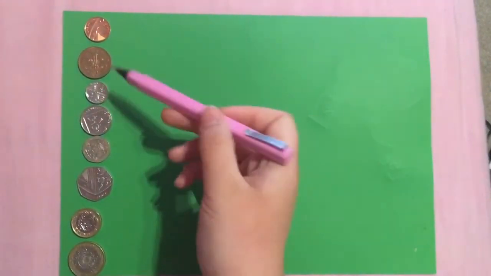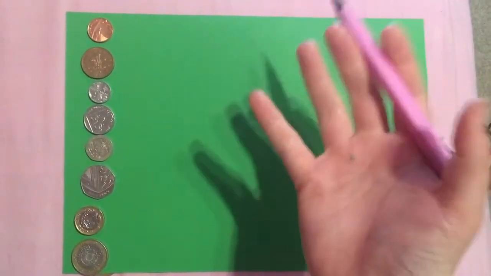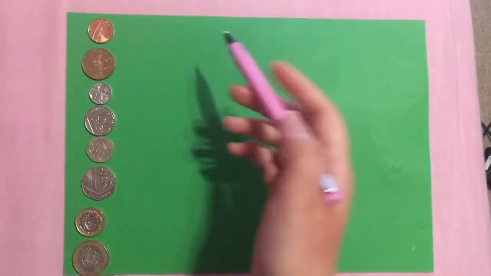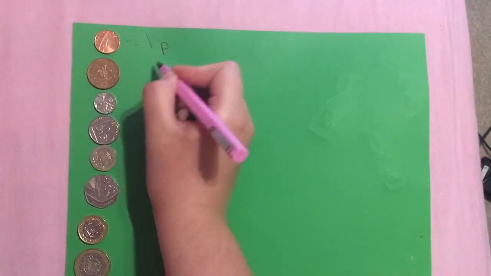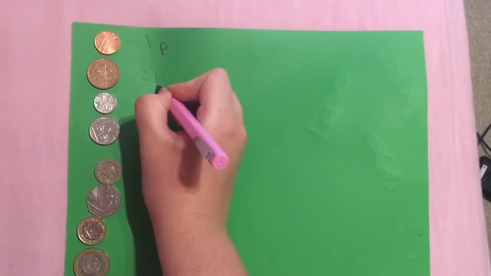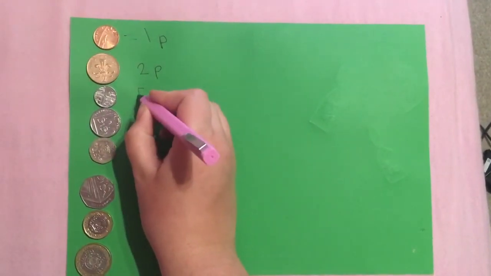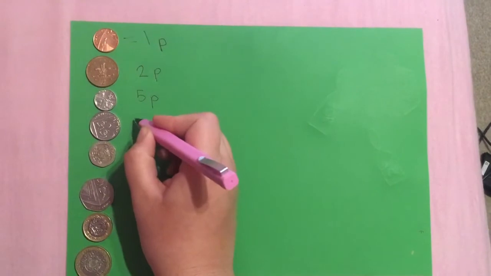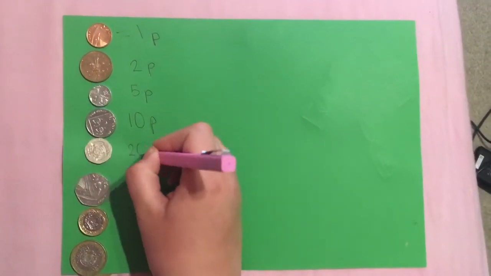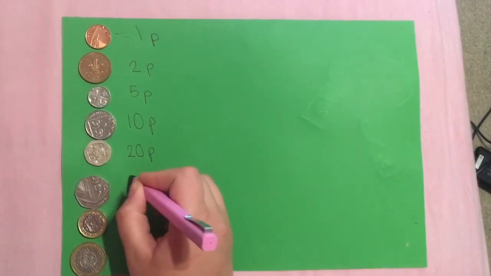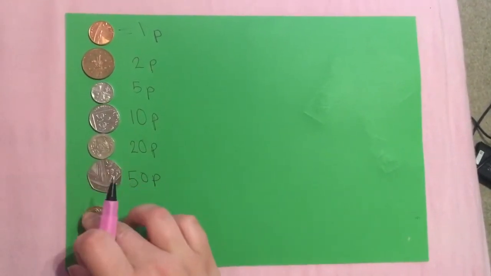So here I've got all the different coins in English currency, which is pounds sterling. So up here we've got 1 pence, we've then got 2 pence, 5 pence, 10 pence, 20 pence, 50 pence, and then this is when we get into the pounds.